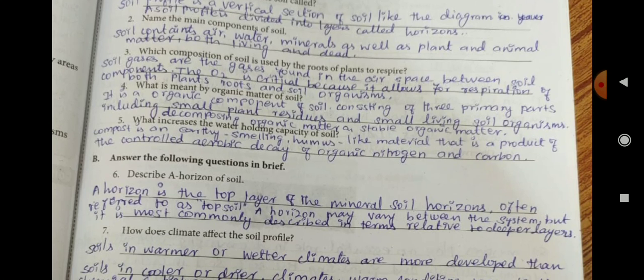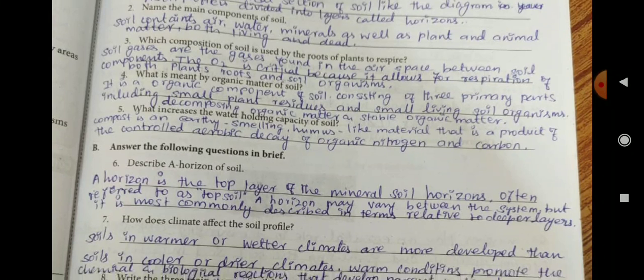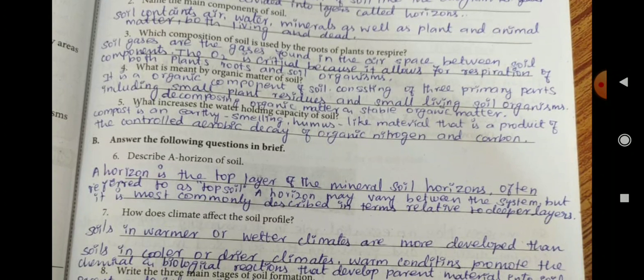Okay. Next, what is meant by organic matter of soil? It is the organic component of soil consisting of three primary parts, including small plant producers and small living soil organisms, decomposing organic matter, and stable organic matter. What is meant by decomposing? Decomposing means the complete destruction of the organisms. That is decomposing. That's all. Okay. Next one.